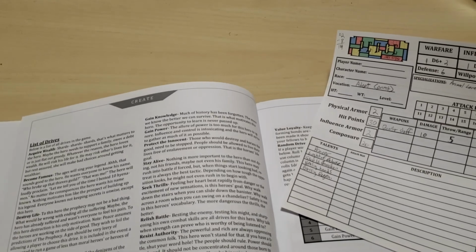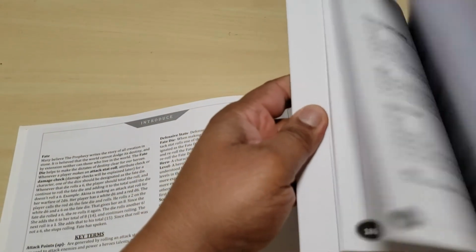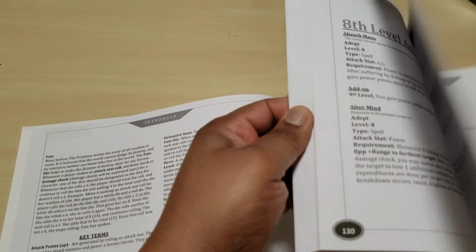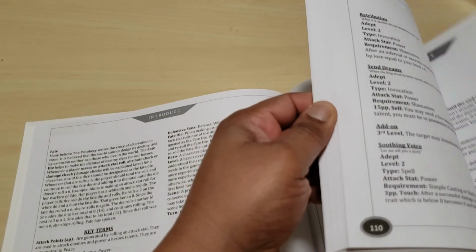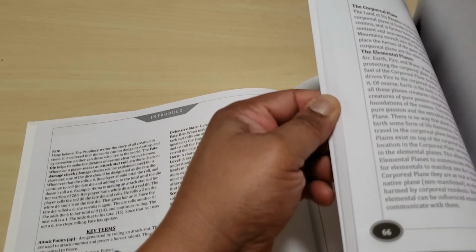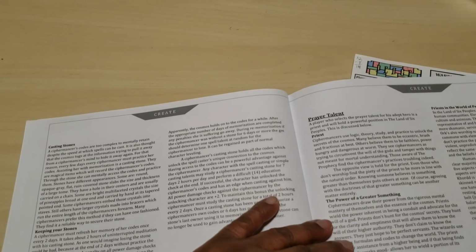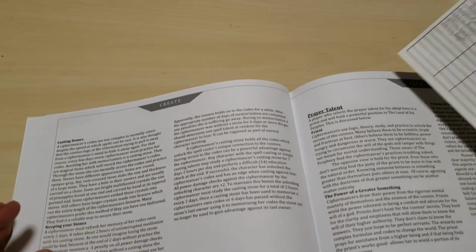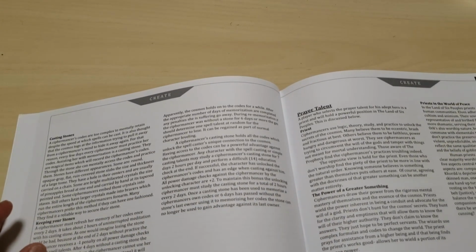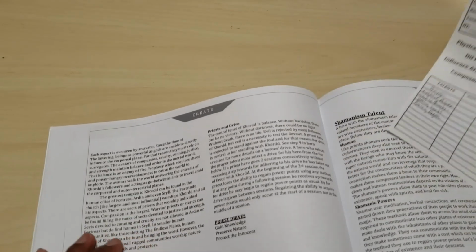But because my hero is a priest, if I go back to the talent section and take a look at the prayer talent, let me flip over, right here, priests and drive.